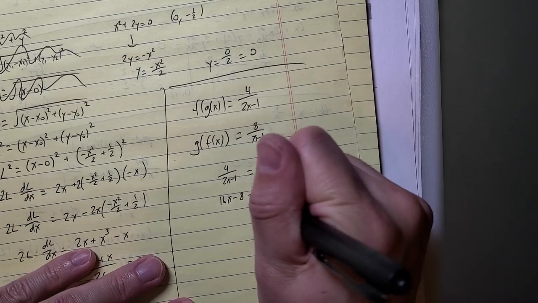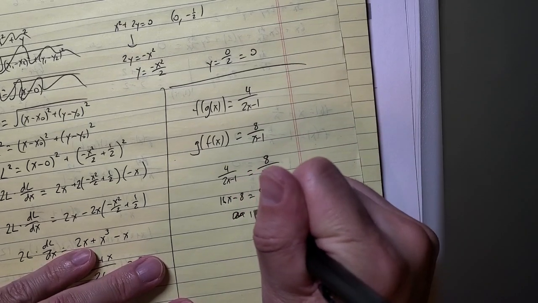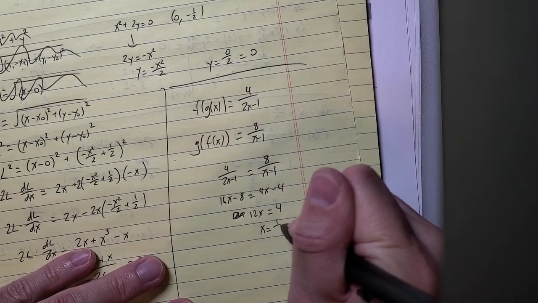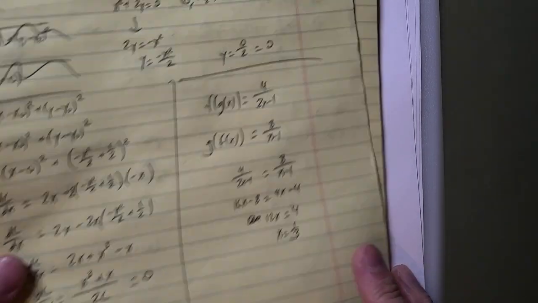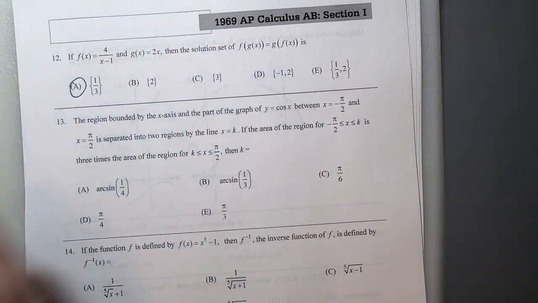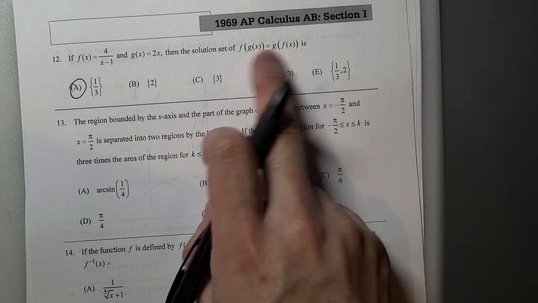16x minus 8 is equal to 4x minus 4. That's 12x is equal to 4. X is a third. So you need to know composite functions, as simple as that.